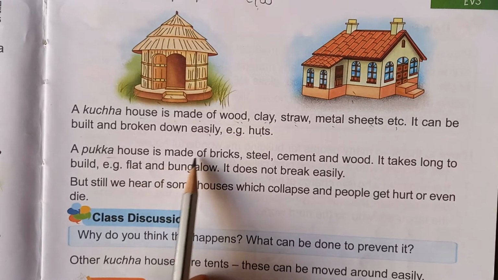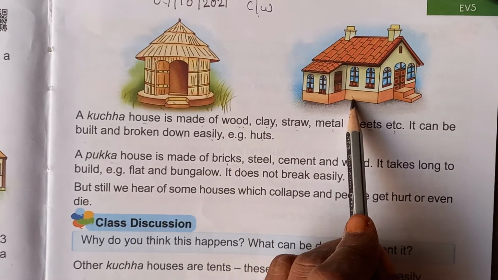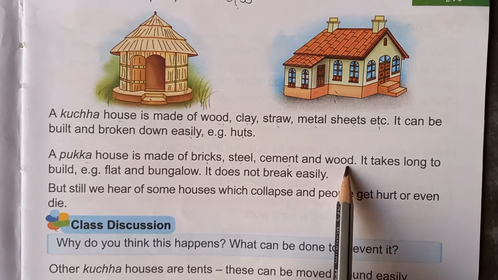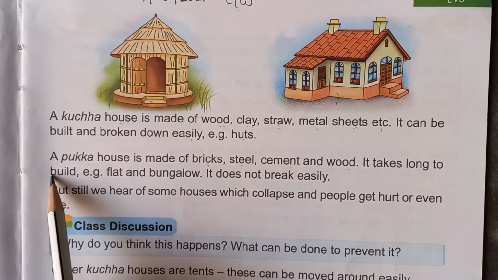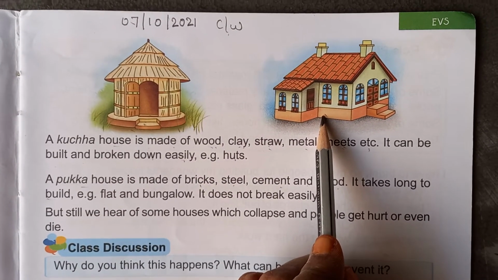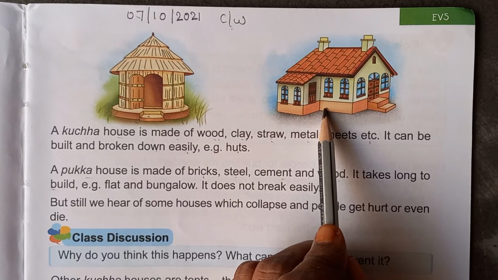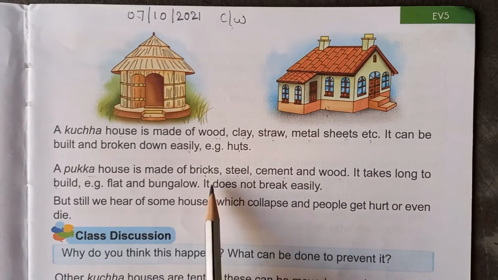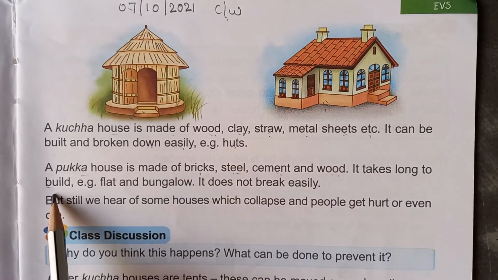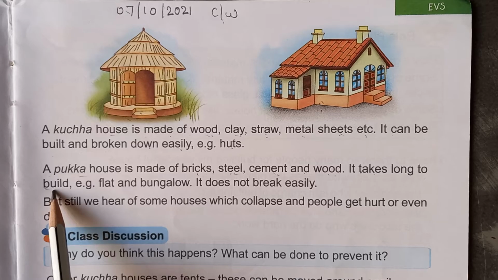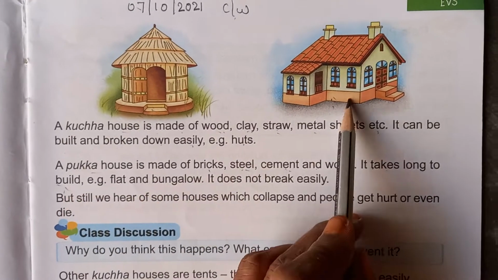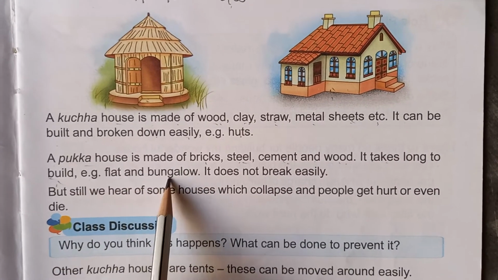A pakka house is made up of bricks. A pakka house is made up of bricks, steel, cement and wood. It takes long to build. Now see children, in cities you can see nowadays everywhere construction is going on. That is your pakka house, a permanent house. It is made up of steel, cement and wood. It takes long to build. It takes more than 8 months, 10 months, nearly 1.5 years also to get constructed. For example, flat and bungalow.